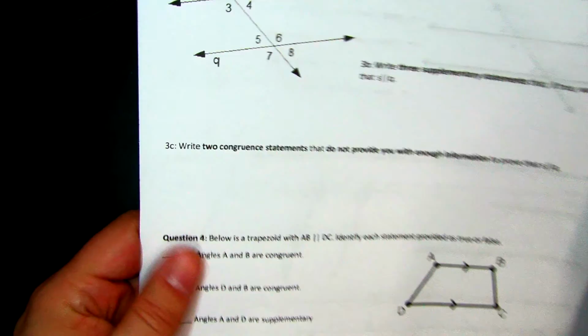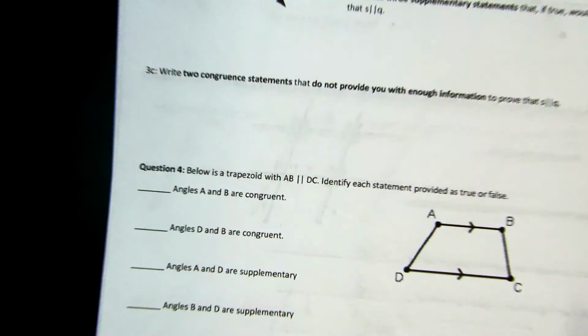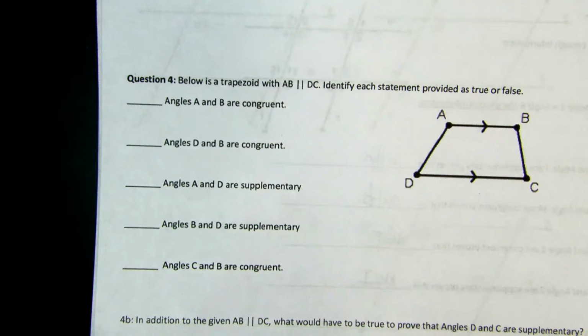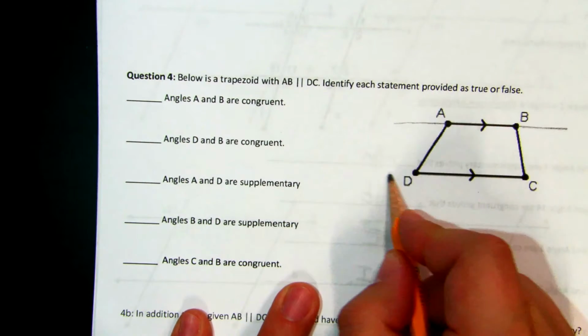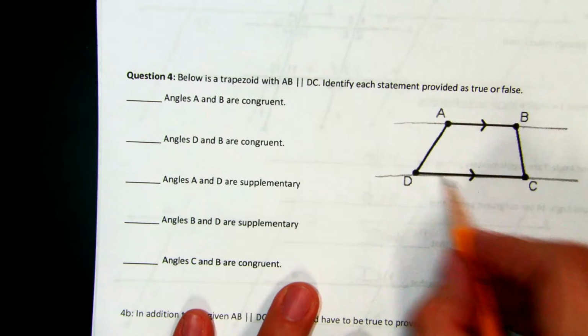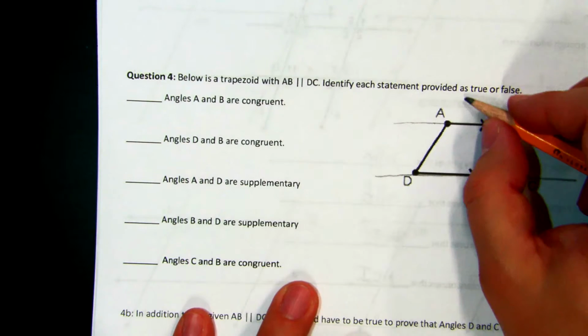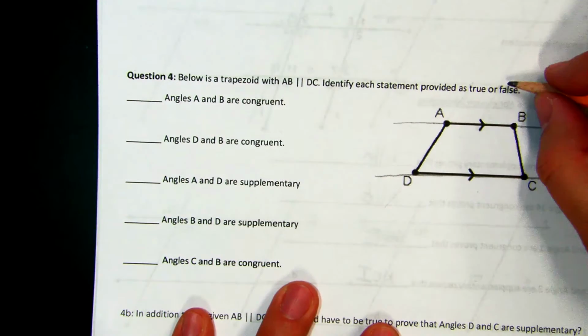One other problem. Okay, question 4 here. AB is parallel to DC. Identify each statement provided as true or false. Okay, well, AB is parallel to DC. AB and DC, so those are going to be my parallel lines. My transversals then would be either AD or BC.